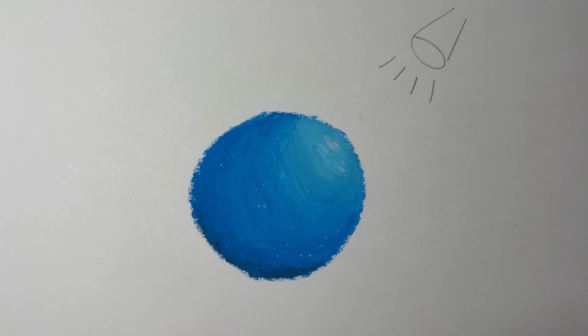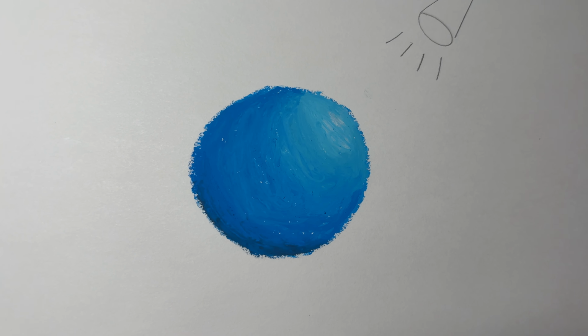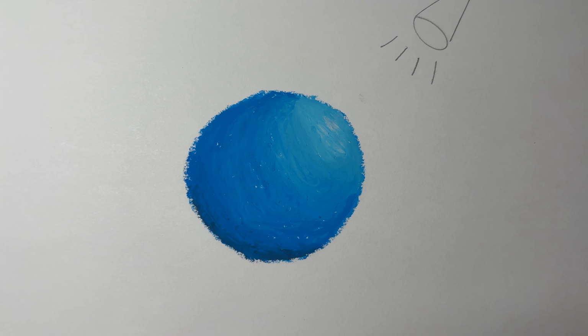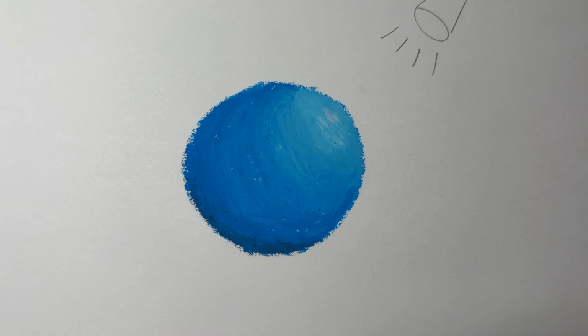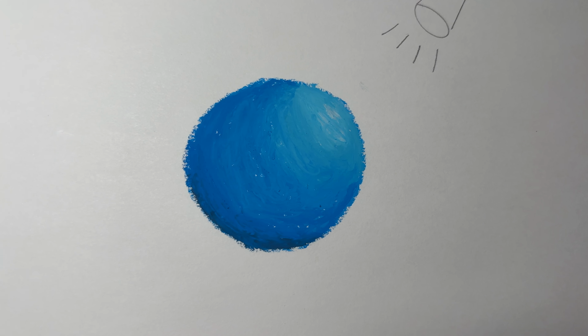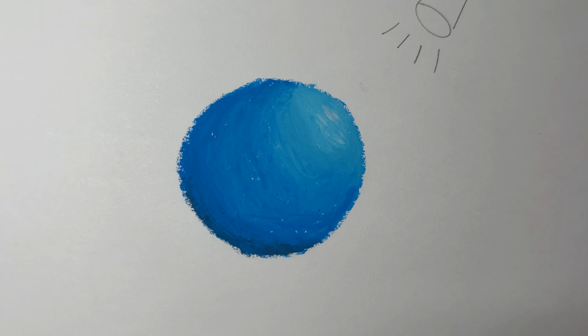So as you can see on this sphere that I've drawn, I added a very dark shadow with a navy blue and a very light highlight with a white, and it just gives that extra contrast to make the ball look like it is sitting on a surface and that the light is really shining on it, and creates a very realistic 3D effect.